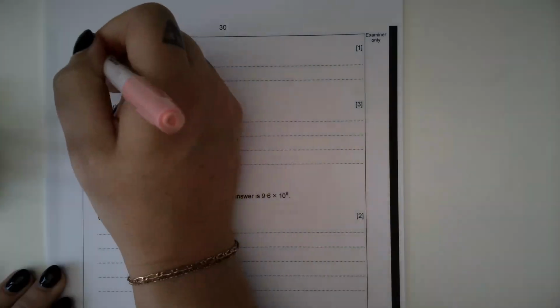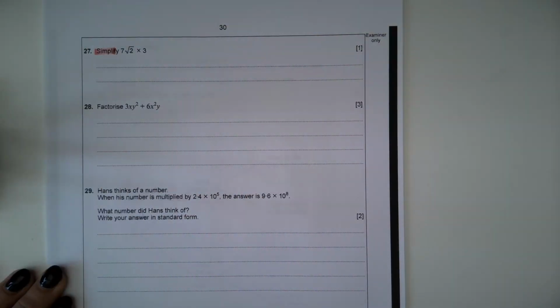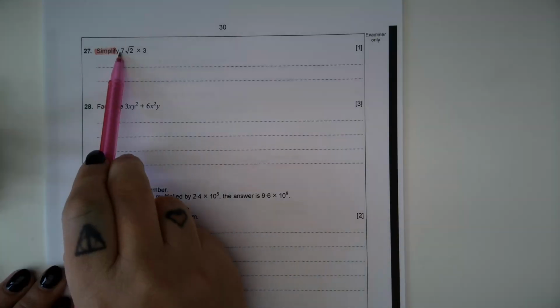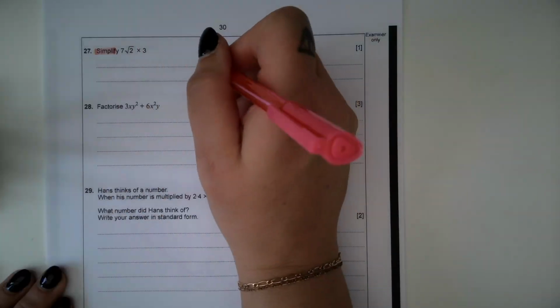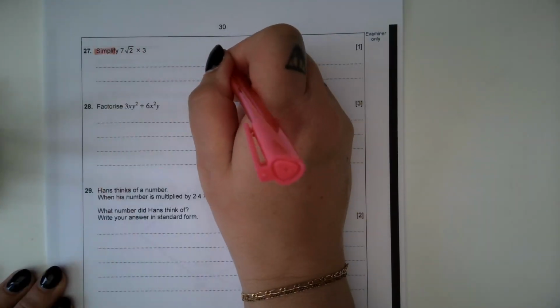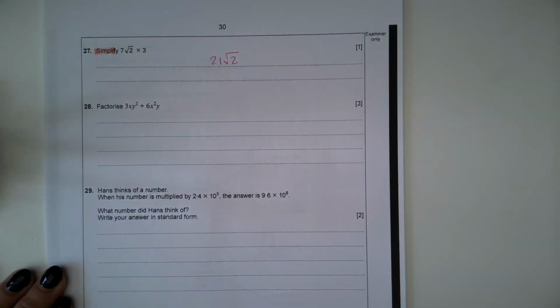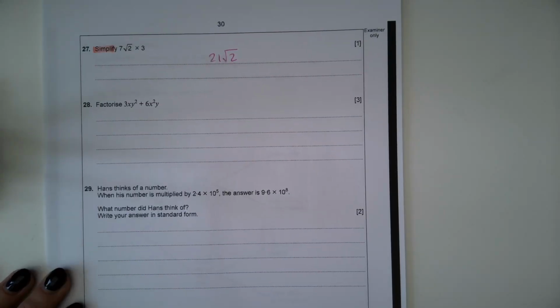Question 27. Simplify 7 root 2 multiplied by 3. So when we're simplifying surds, when we're multiplying surds, we're going to do our coefficients, our integer numbers, multiplied by each other. So 7 times 3 is 21. And then that root 2 is still there, guys. So the answer is 21 root 2.